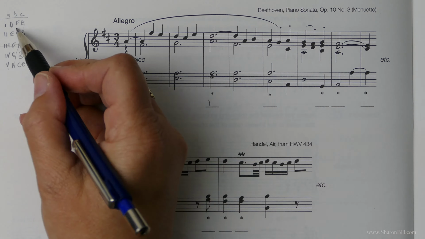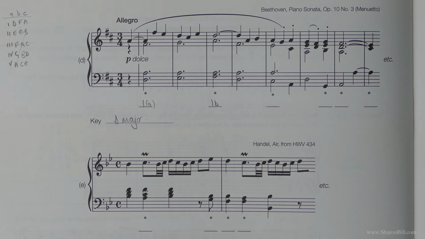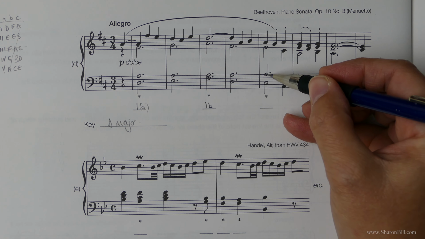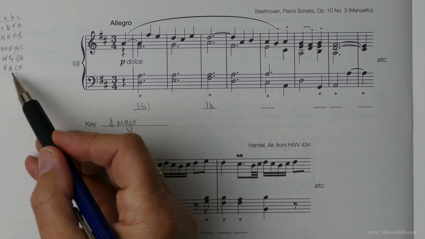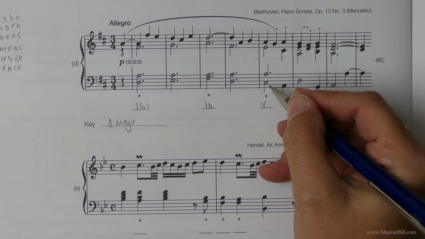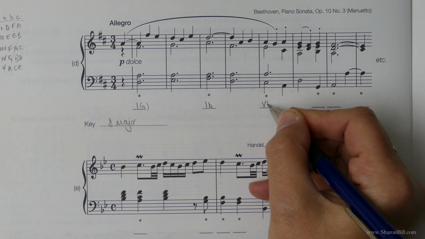Because the F is in the bass, it's chord 1B. We have that first inversion. Let's look at the next chord. We have C, A, E, A. So we have a chord 5. They're the notes of chord 5, and because the C is in the bass, we know that it's a chord 5B.